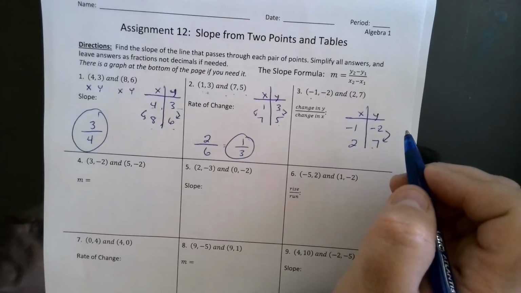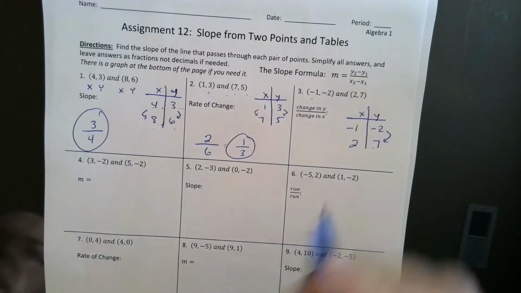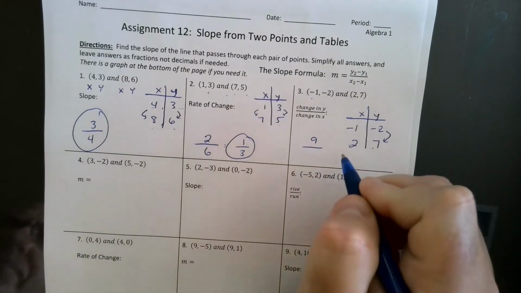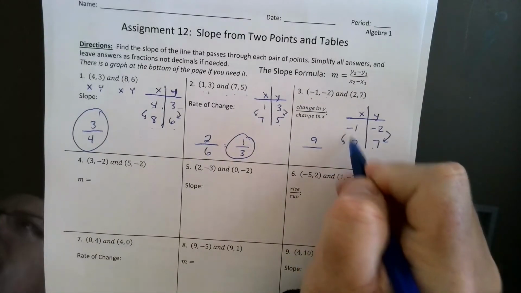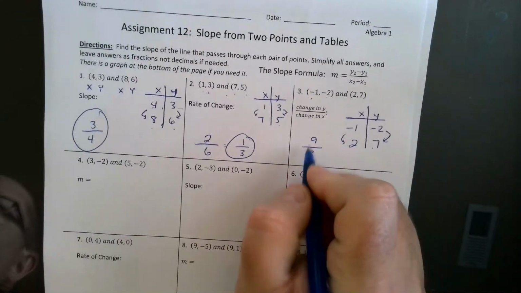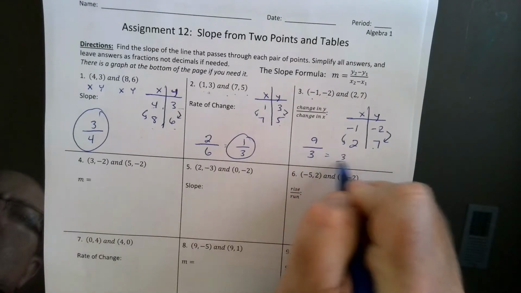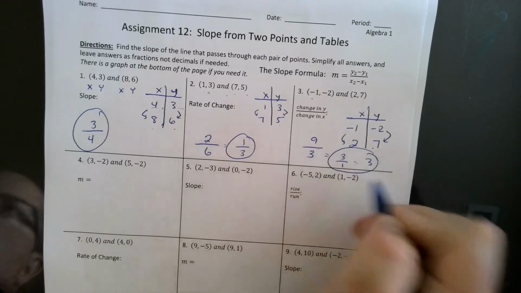So we got bigger by 9. So like I said, if you need to draw a number line, draw that on a number line. Okay, so we increased by 9, and then from -1 to 2, we increase by 3. So the slope here is 9 over 3, which does reduce to 3 over 1, or just 3.